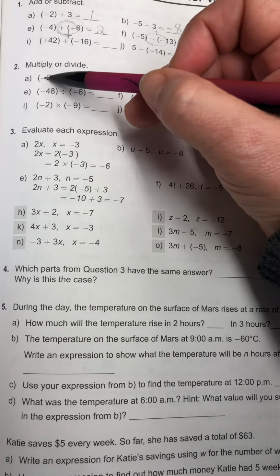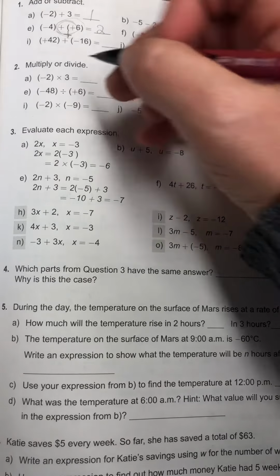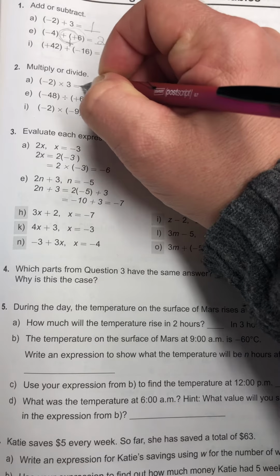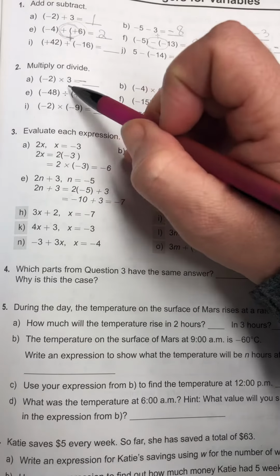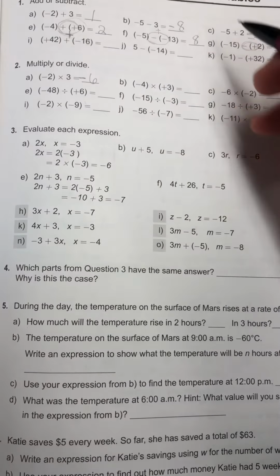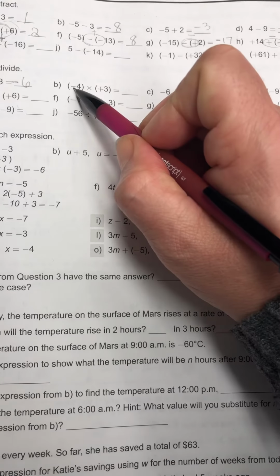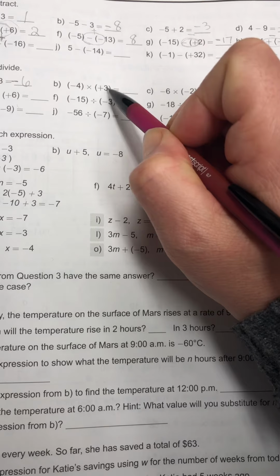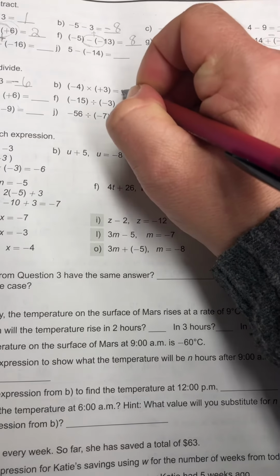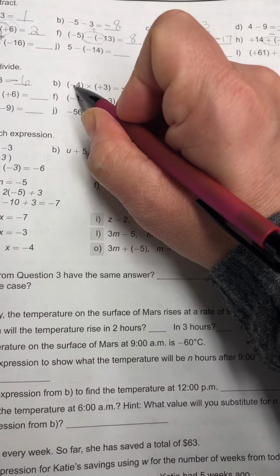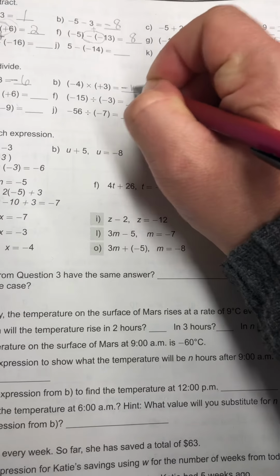So if we have a negative number times a positive number, we know that our answer is going to be negative. And then we'll look at our numbers. 2 times 3 gives me 6. A negative 4 times a positive 3. Overall, I'm going to be negative because I have one negative sign. 4 times 3 is 12.